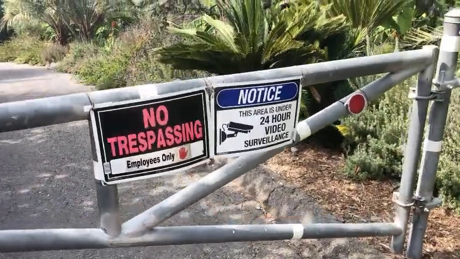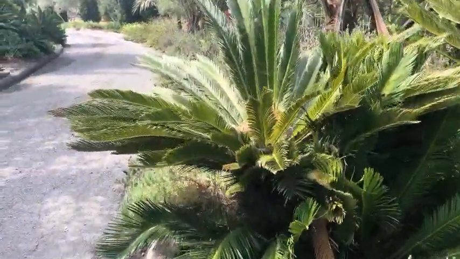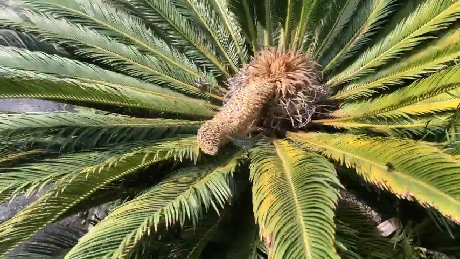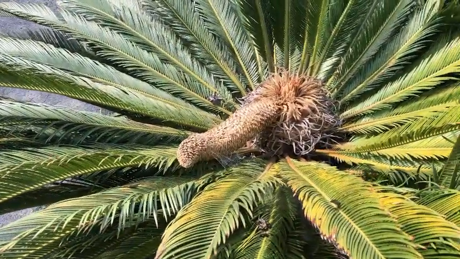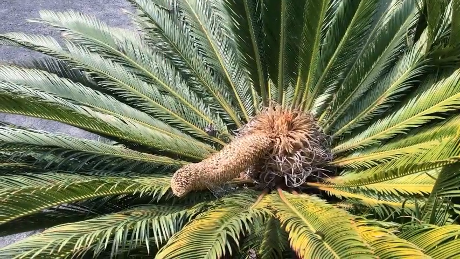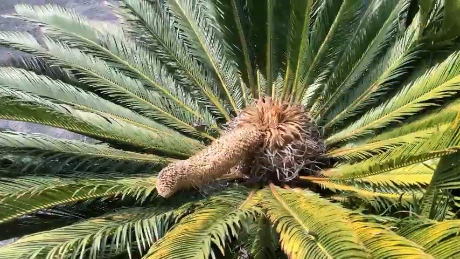All right, and here we are looking at another Cycas revoluta. This one is cool because it's a male. It's not going to be producing a staminate cone this year. That staminate cone you're looking at is the cone that was produced last year. It's the same species as the Cycas revoluta that we saw before.